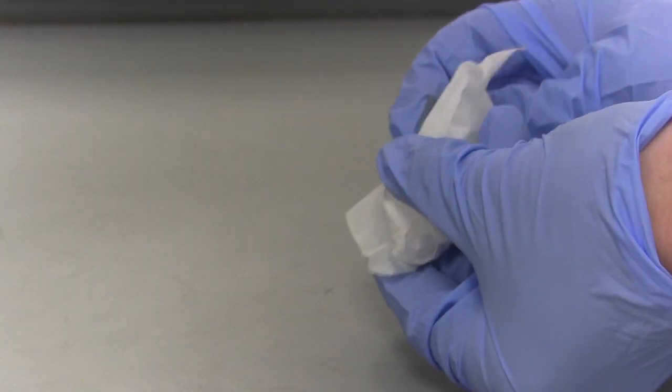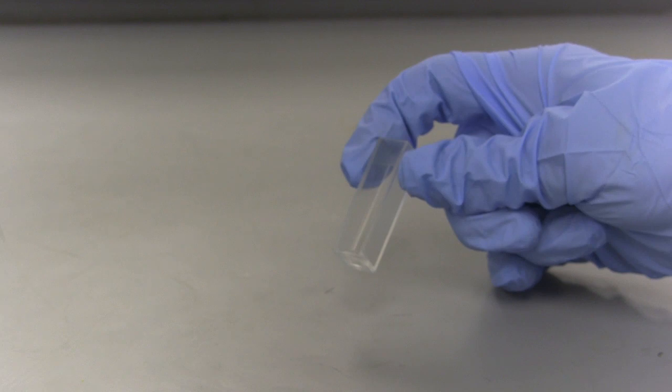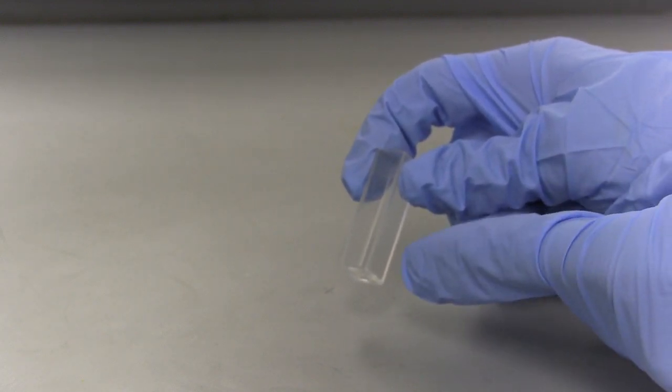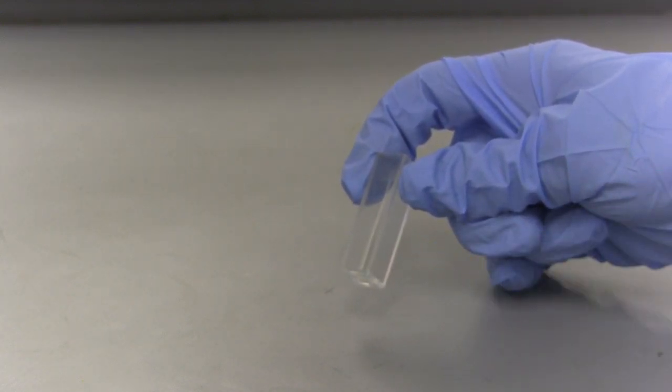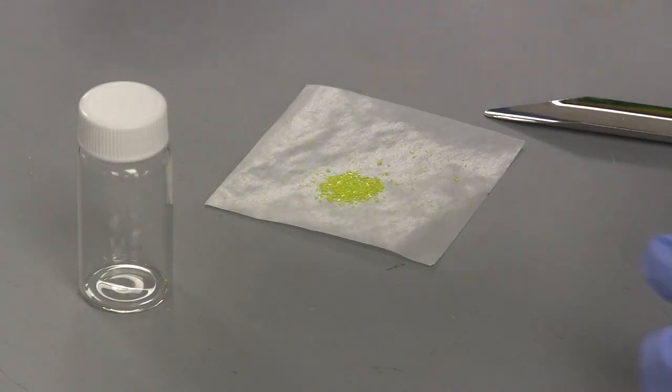Prepare cuvettes by wiping down their clear walls. Be careful when handling these cuvettes and be sure to only pick them up on their clouded sides, as fingerprints on the clear sides will interfere with the absorbance.